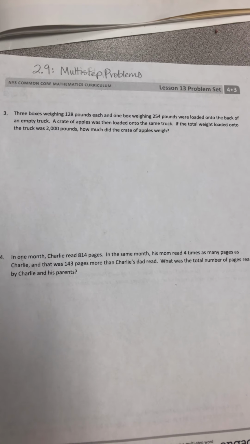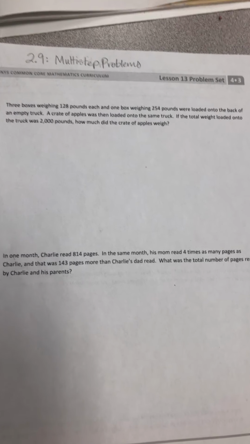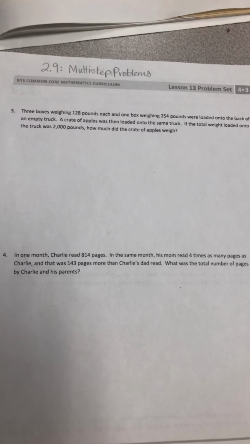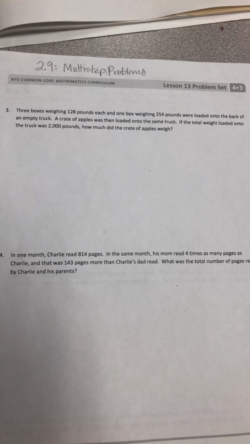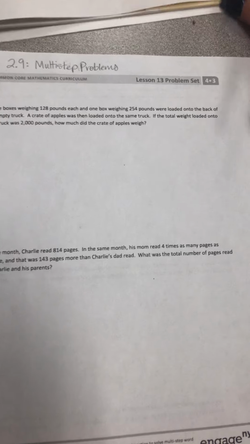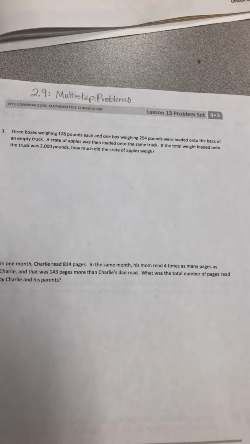In 2.9, we're solving multi-step multiplication problems. So we have to be really careful about how we solve these. A lot of times we find ourselves just solving that very first part and getting our answer. We need to make sure we're reading all the way through the problem.